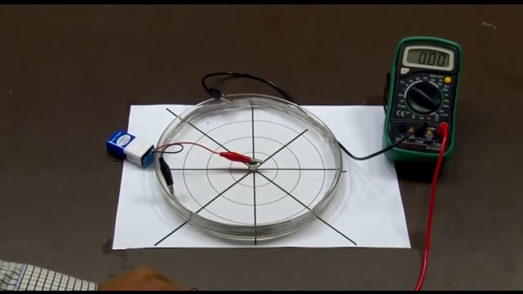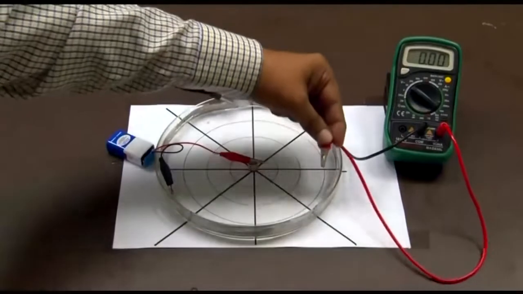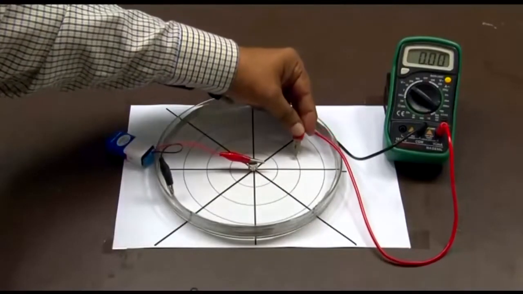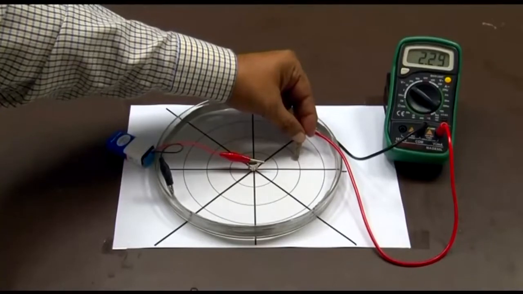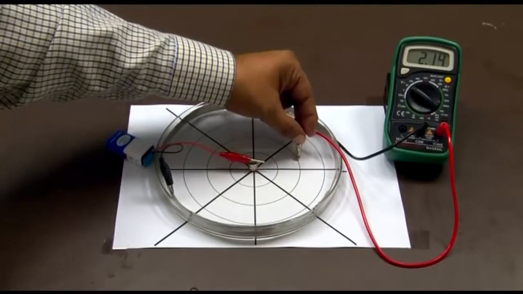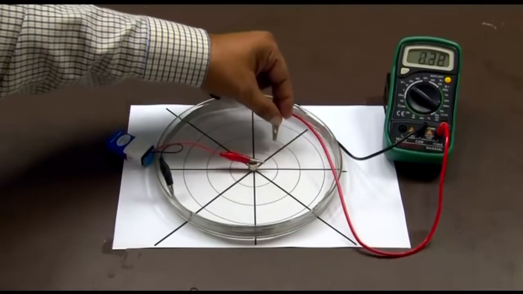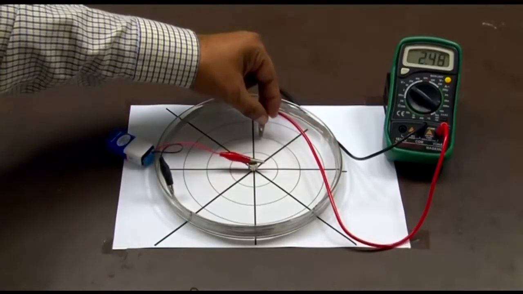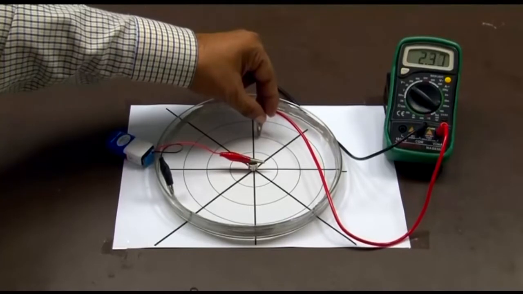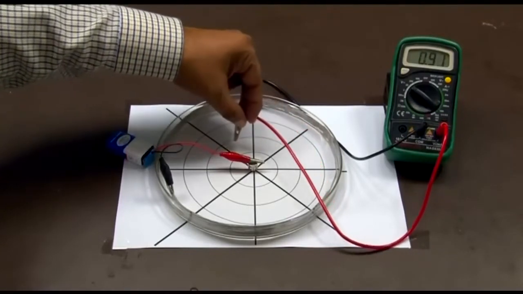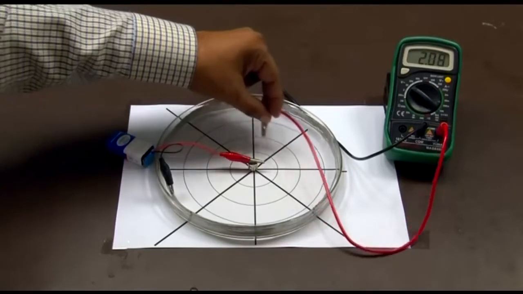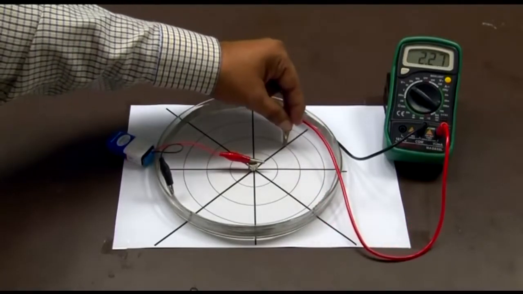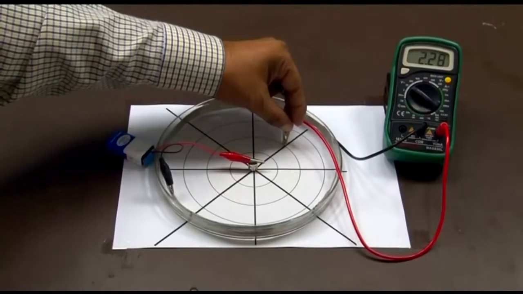Now, let me go to the middle circle, the other circle, radius 5.0 centimeters. So, let me put it here. This is now around 2.2. Here again almost the same, 2.3, 2.4. So, somewhere around 2.3, 2.4, 2.35.